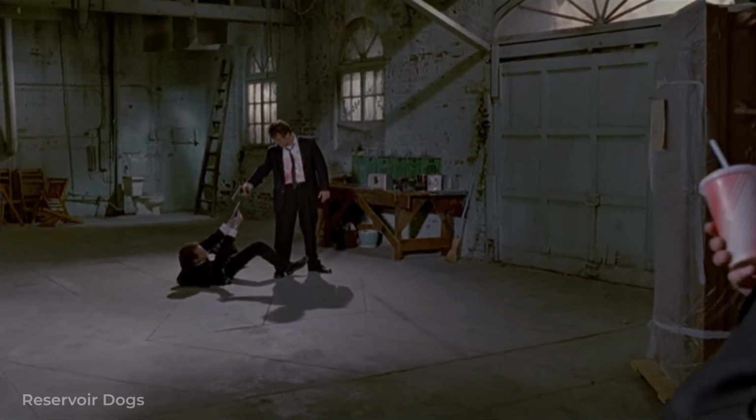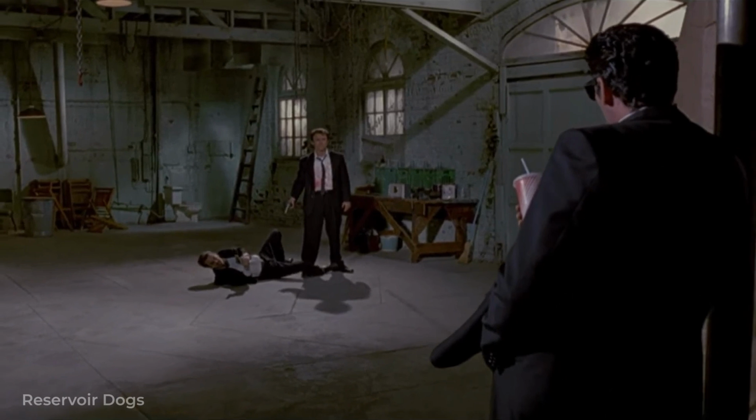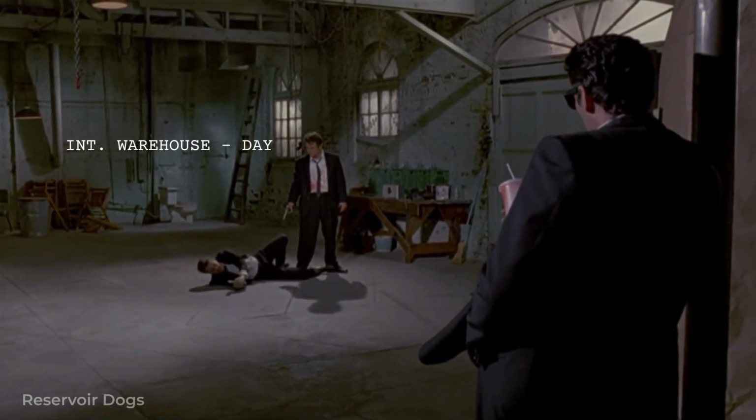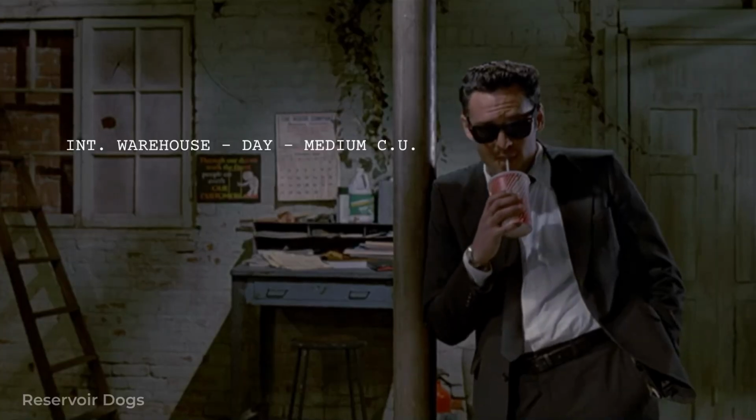Every primary scene heading needs to communicate the camera placement, location, and time of day for the scene. Interior, warehouse, day. And some include shot and subject information. Medium close-up on Mr. Blonde. But occasionally you'll want to indicate something that doesn't quite fit into these neat categories. And that's where heading notes come in.